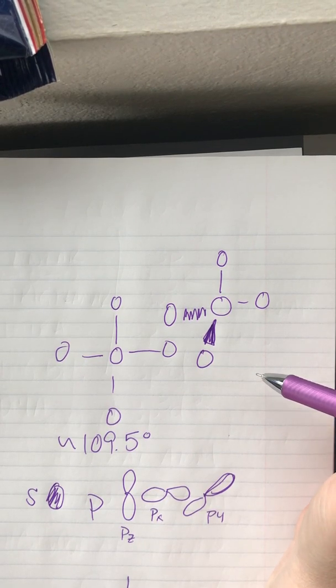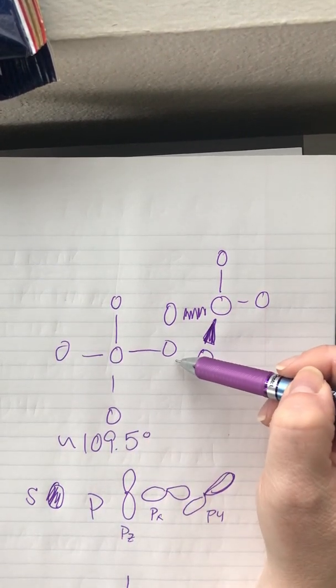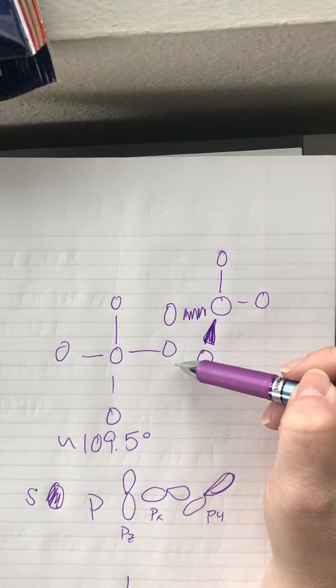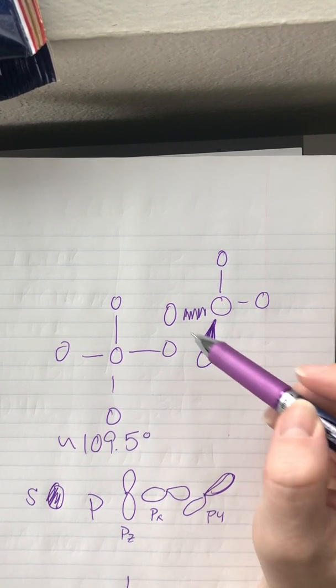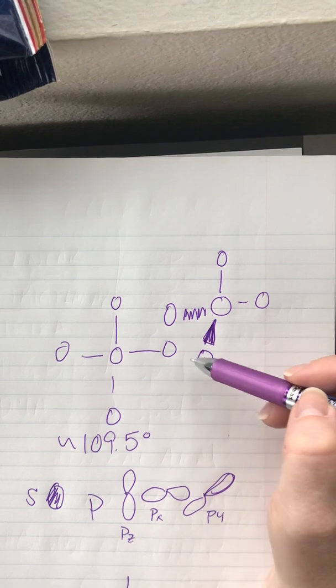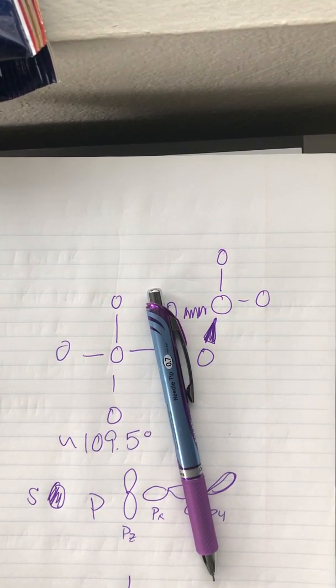No. Okay, so axial components would be ones that point directly along the axis. Does that make sense? Non-axial components are ones that are outside of the axis. So they're not directly on the axis, they're a little bit off from the axis. Does that make sense?